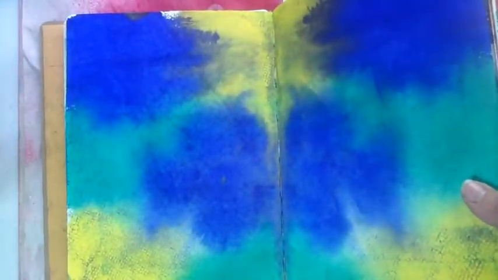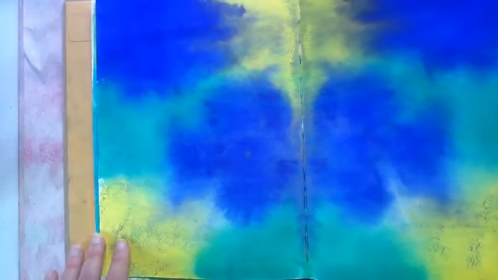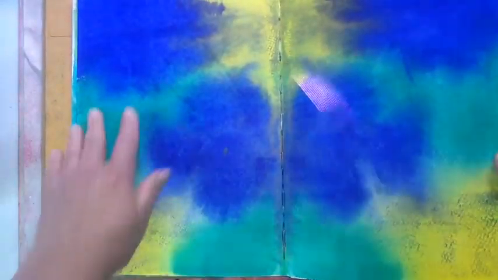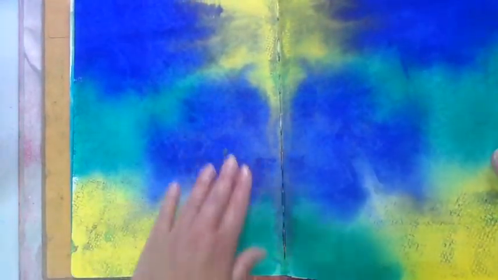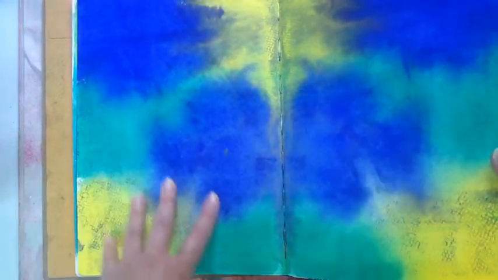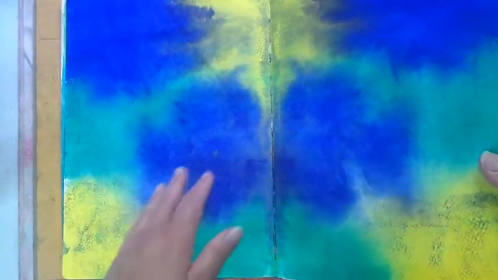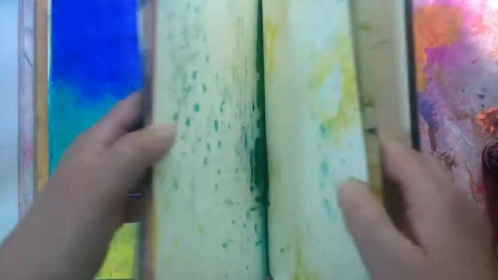I will come back, and I just want to show you real quick. This was one set of the inks, so you can see yellow, blue, green. This was one set of the inks that she had in one basket.